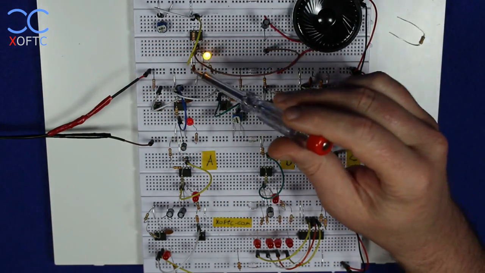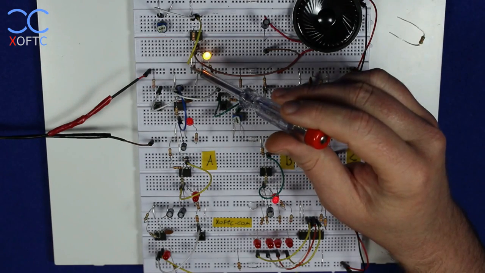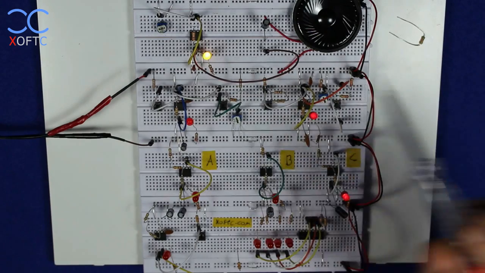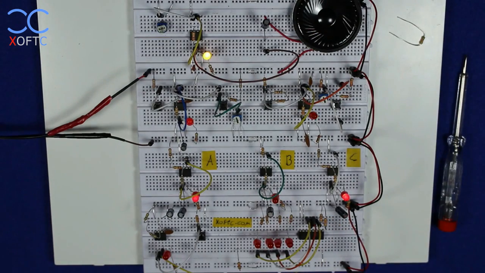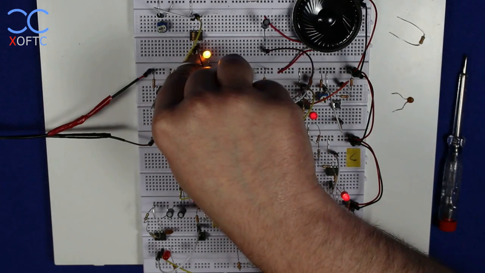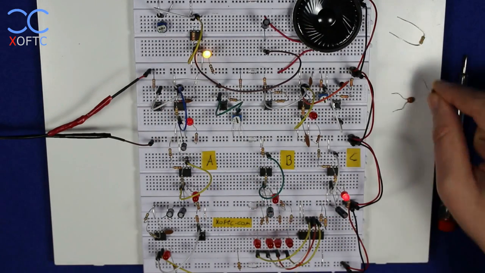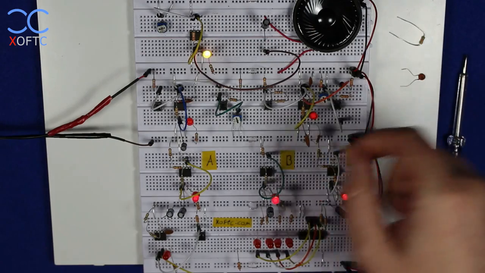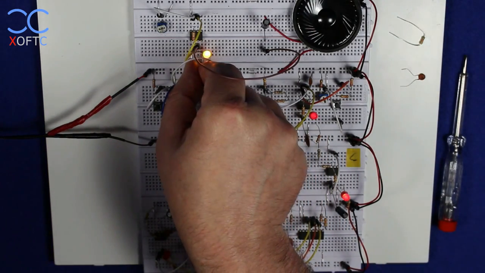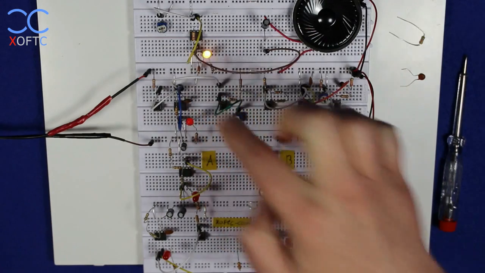If we change the capacitor here, it will not affect the duty cycle, but it will increase or decrease the frequency. The lower the value of the capacitor, the higher the frequency. And you can see it right here. I've replaced the capacitor.